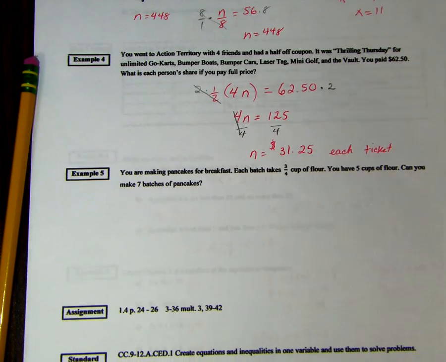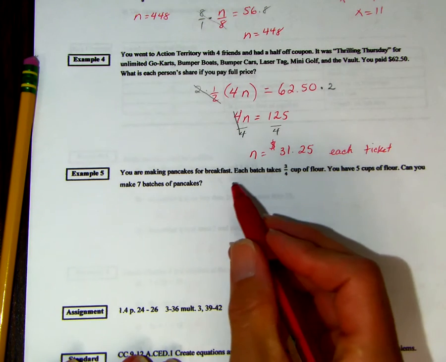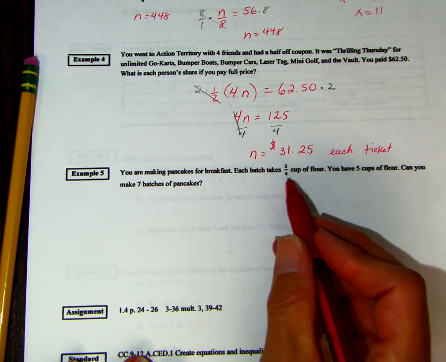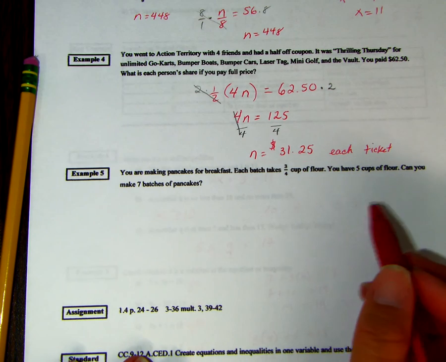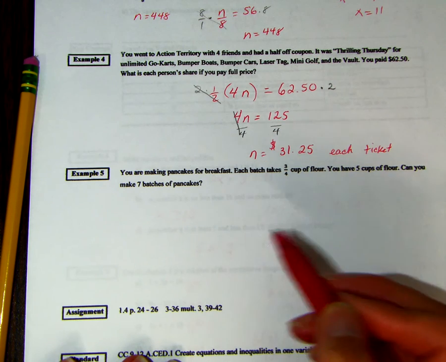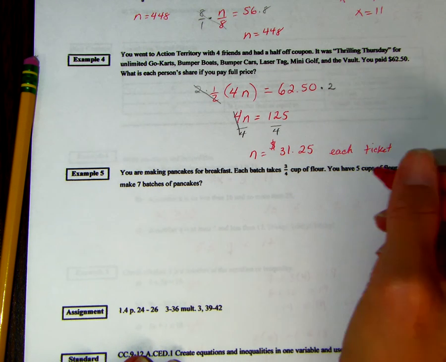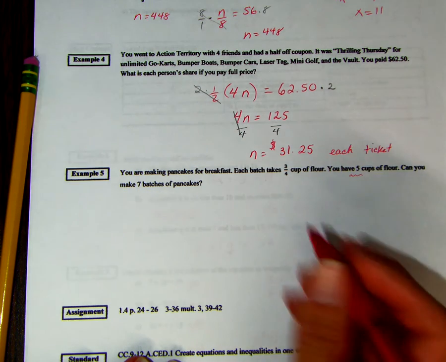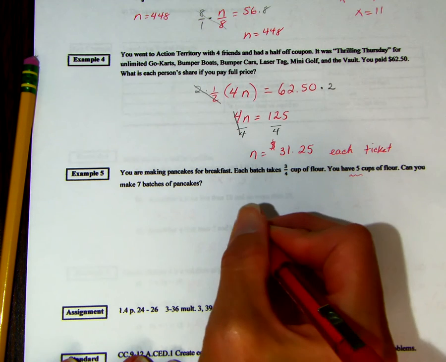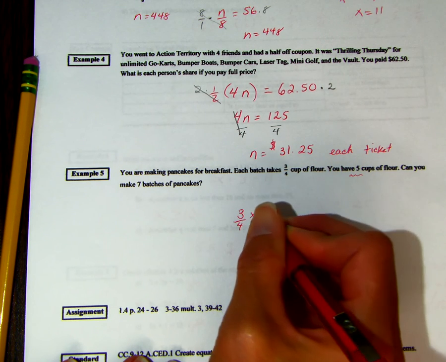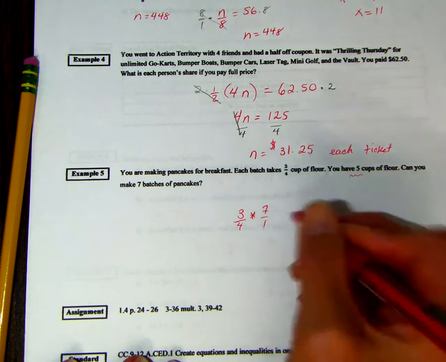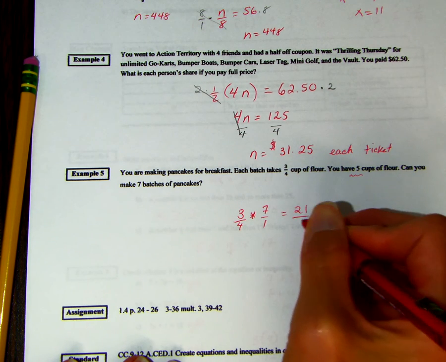Example 5. You are making pancakes for breakfast. Each batch takes 3/4 of a cup of flour. You have 5 cups of flour. Can you make 7 batches of pancakes? Well, you actually really don't even need this until the very end. So what I'm going to do is take 3/4, multiply by 7. I'm going to get 21/4.